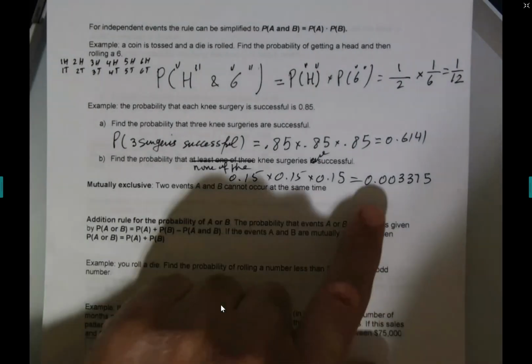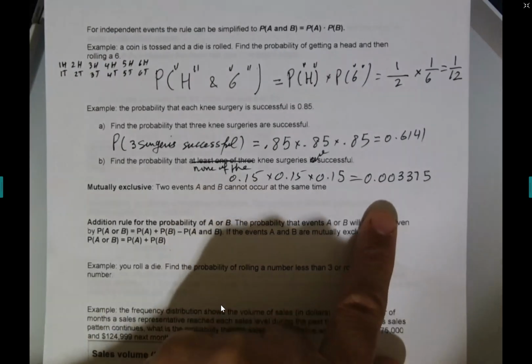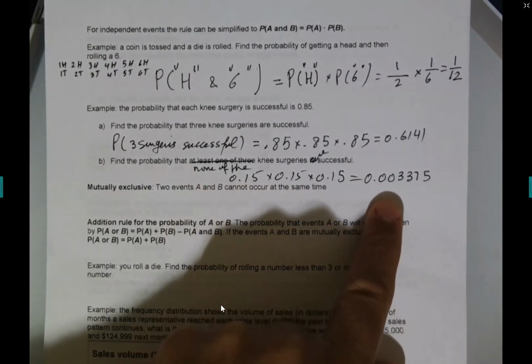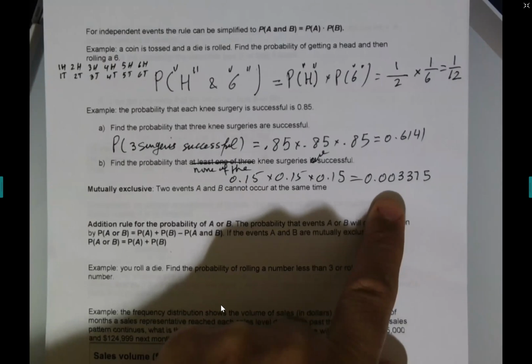I want to take an opportunity here, guys, and do some algebra. If my math lab asks you to change this to a percent, guys, how would you change this to a percent? What do you do to change it to a percent?